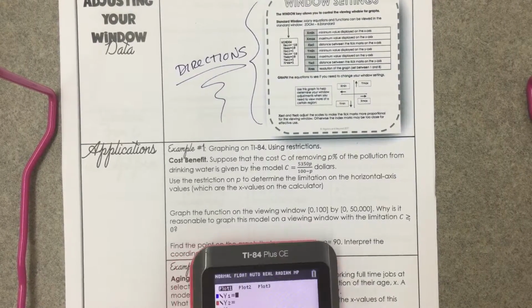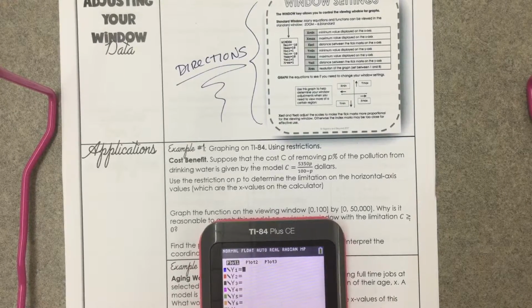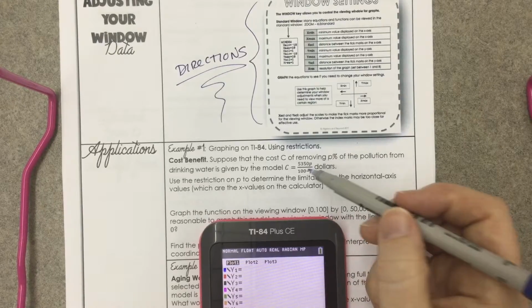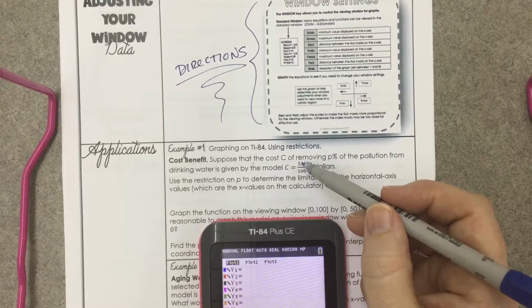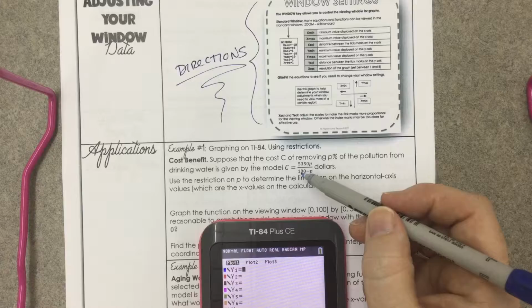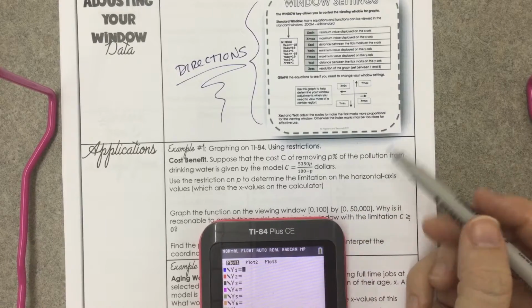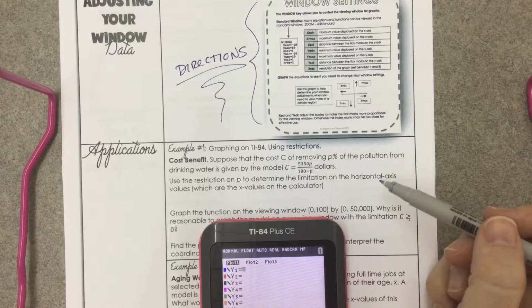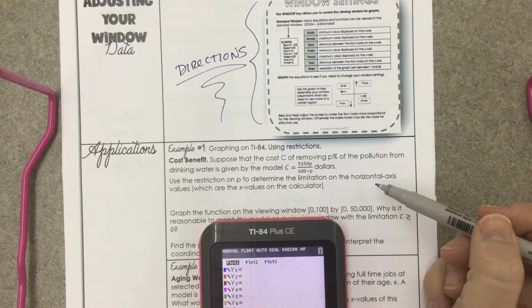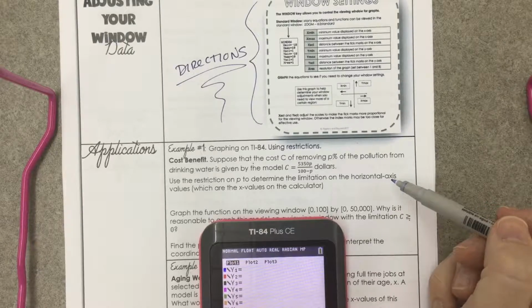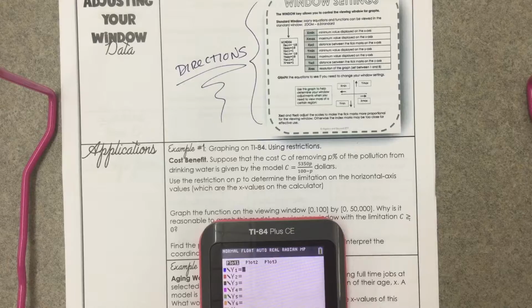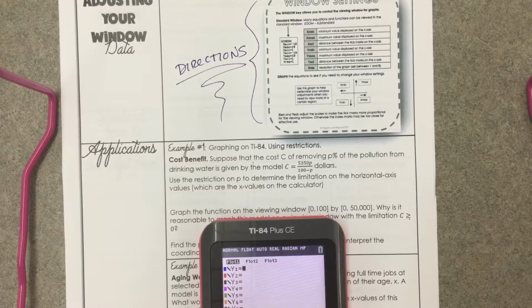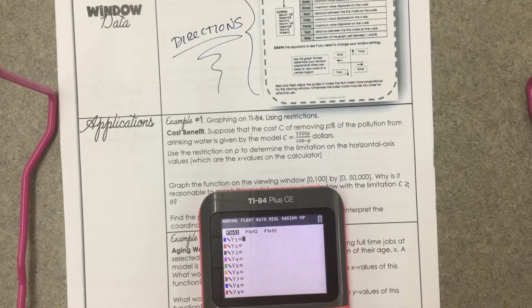Suppose that the cost C of removing P% of the pollution from drinking water is given by this model. C is equal to 5,350 P divided by 100 minus P dollars. Using the restriction on P, we're going to determine the limitation on the horizontal axis of values. So which are the X values that we're going to use on the calculator?